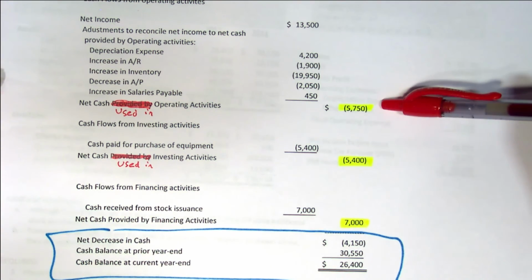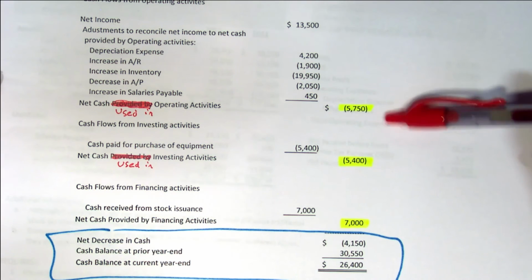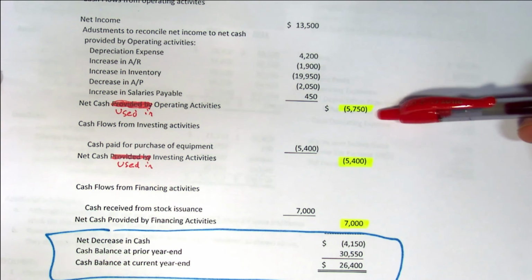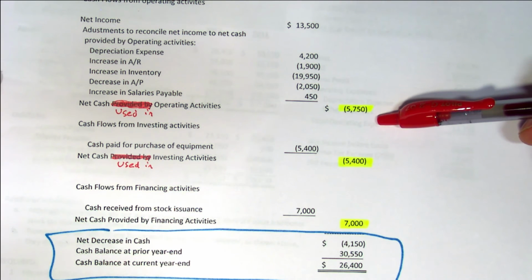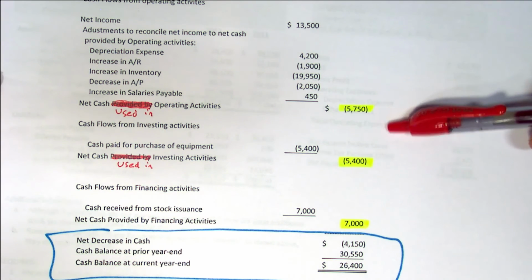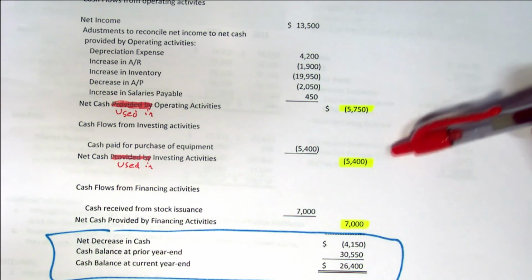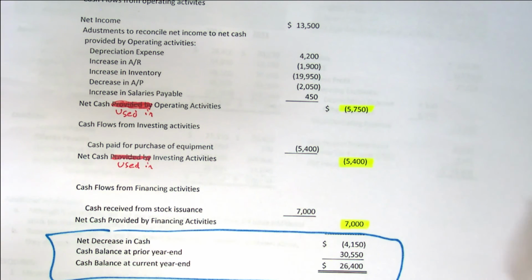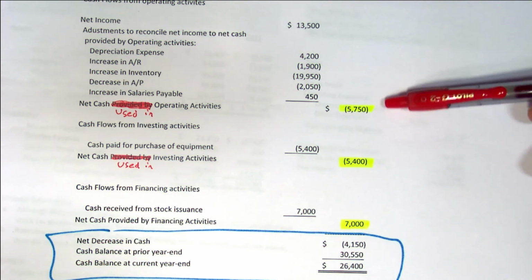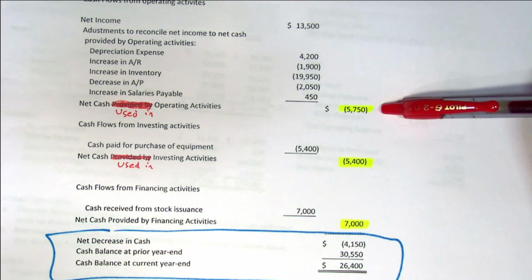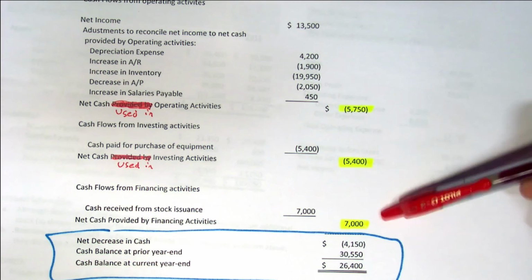This looks like a hobby. This doesn't look like a company. This looks like a hobby, right? They're not generating cash from their operations. As a matter of fact, their operations are a net outflow of cash, correct? That should be very alarming. Now again, I'm not going to talk a whole lot about interpretation this class period, but when people look at these cash flow statements, they value the net cash flows from operating activities a lot more than these two.